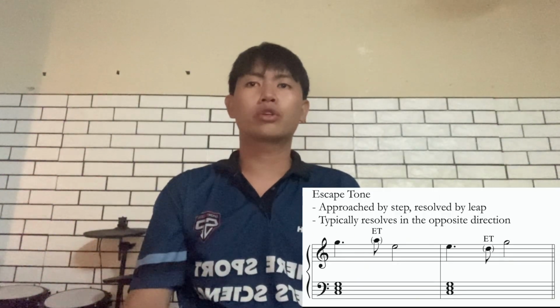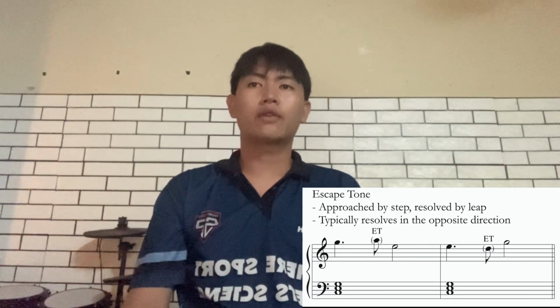In rare instances, changing tones can be heard as a musical cryptogram, such as the cruciform in melody. And then there is the escape tone. Escape tones are often used to create dissonance and add variety to the music.